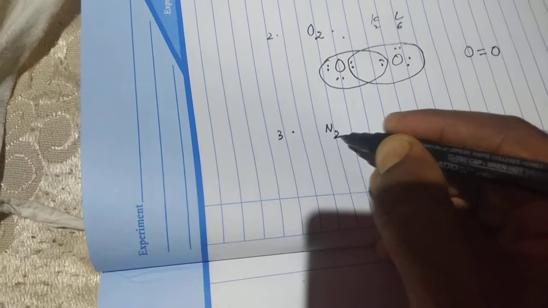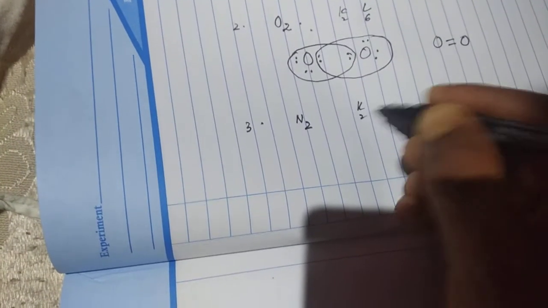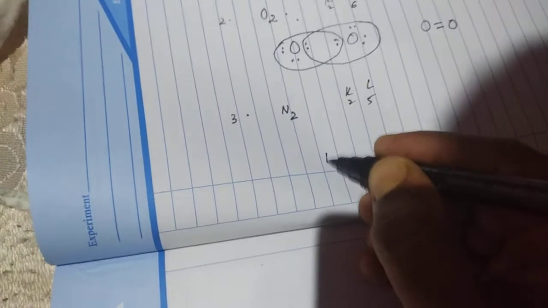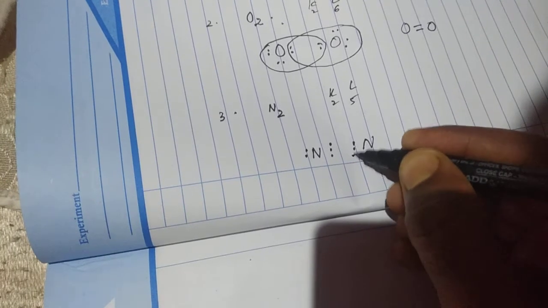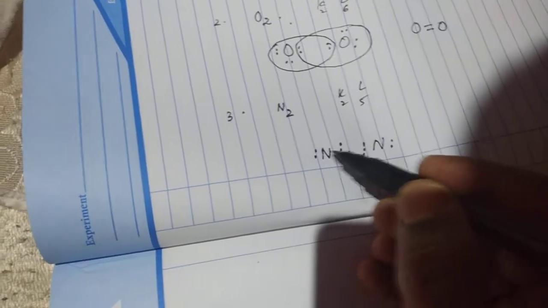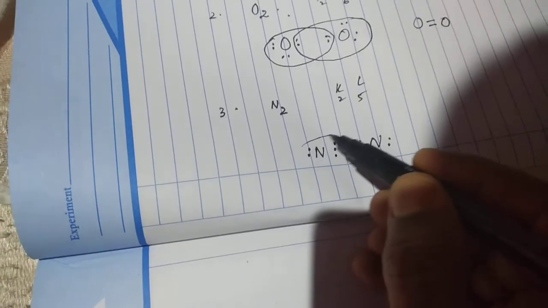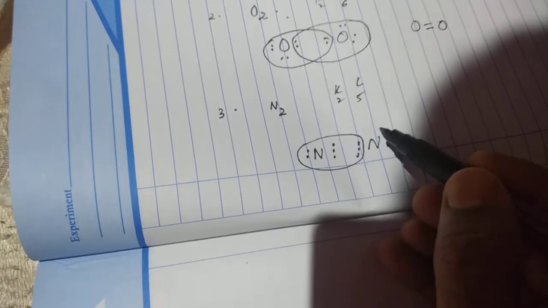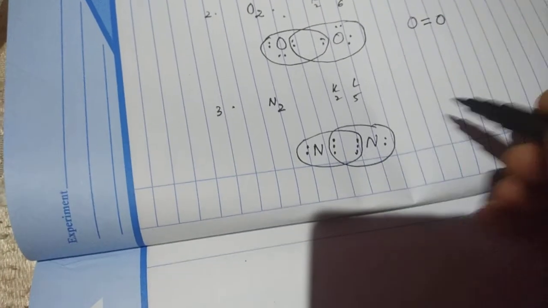Similarly, for the nitrogen molecule. We know nitrogen has the atomic number 7, that is K2 L5, which means it has how many valence electrons? 5 valence electrons. Similarly, another nitrogen also has 5 valence electrons. How many electrons does it need to complete its octet? 3 electrons. So these 3 electrons are used by this nitrogen and these 3 electrons are used by this nitrogen in order to complete their octet.